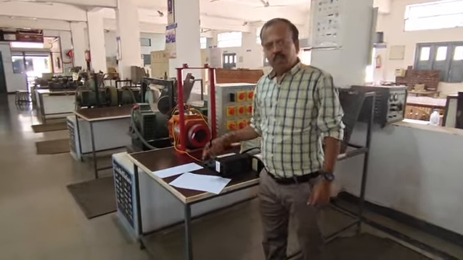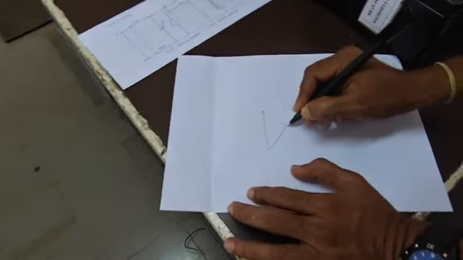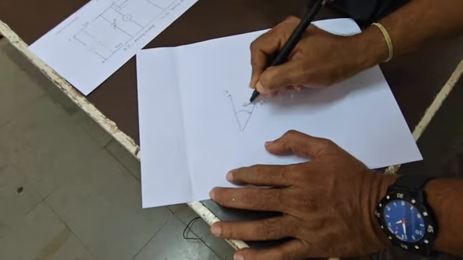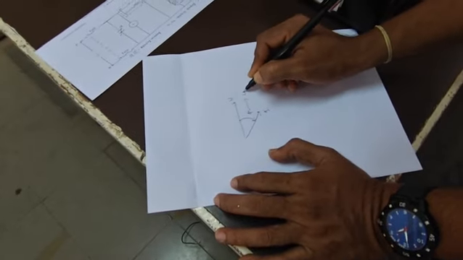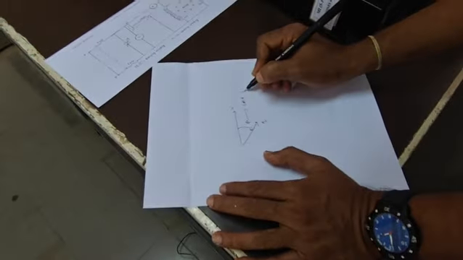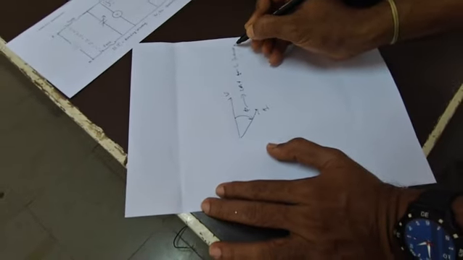So we know that if I take a voltage and current here, this is the angle phi. This phi angle is nothing but the power factor angle. So this is for inductive loads.